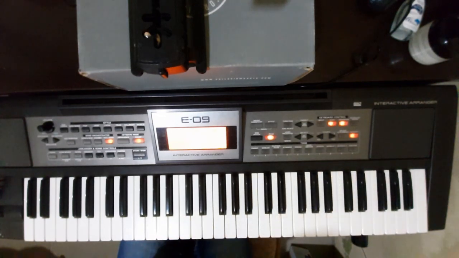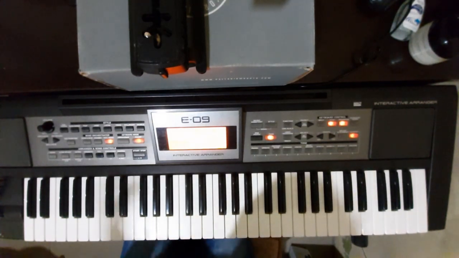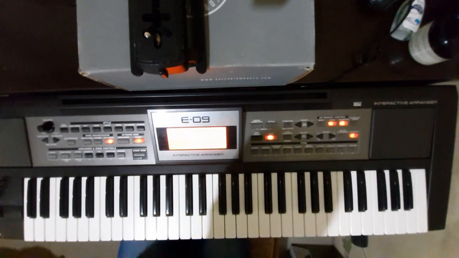Project Top 10 keyboard. So don't get this overload. Let me move up from Devon. So the song goes like this.